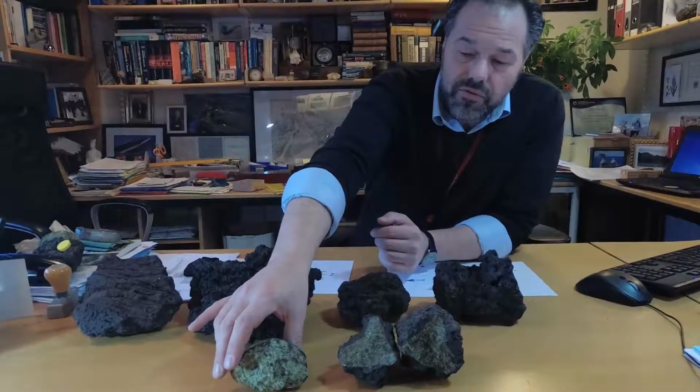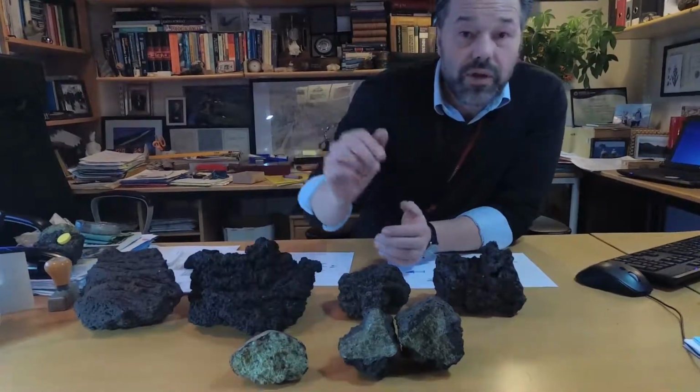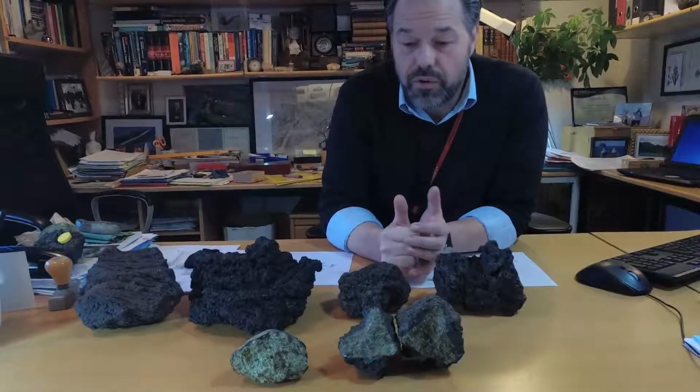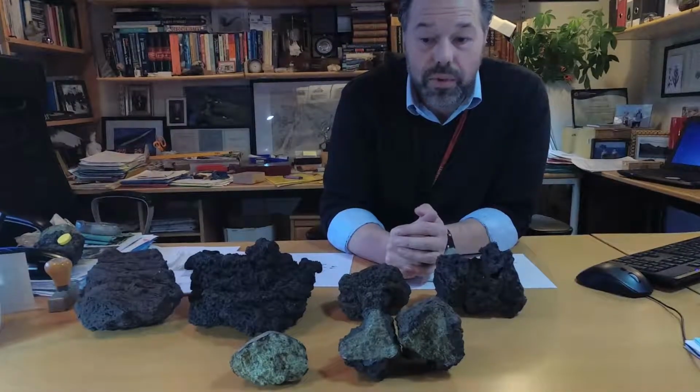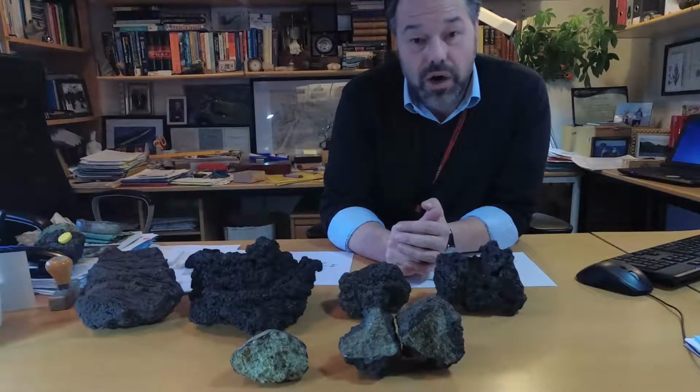And in the near future, I'll talk a little bit about olivine, and these peridotites are made of mainly olivine, but also some clinopyroxene and orthopyroxene, and often some spinel or garnet.